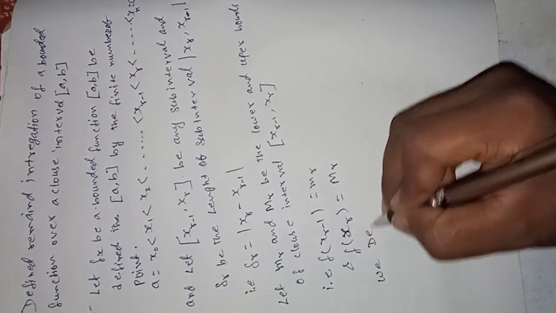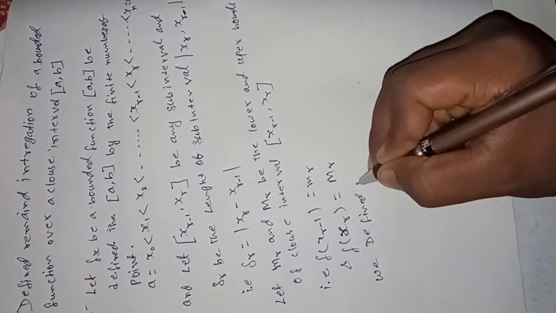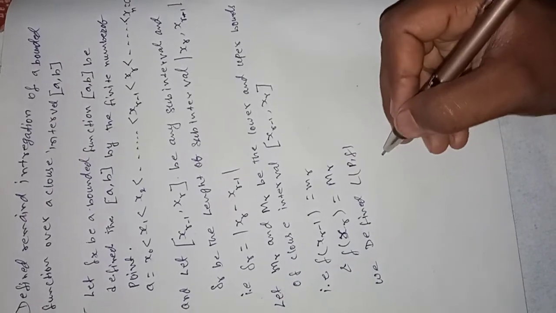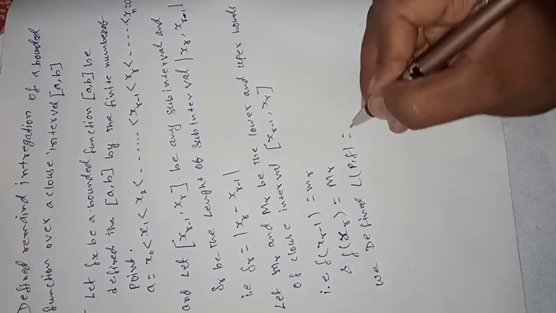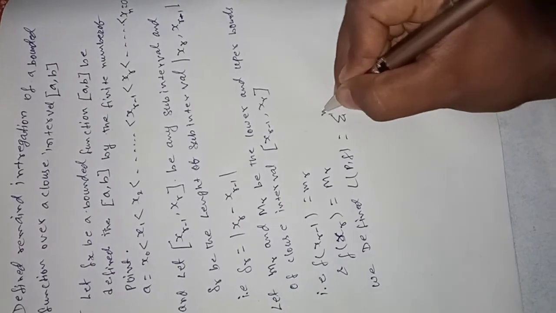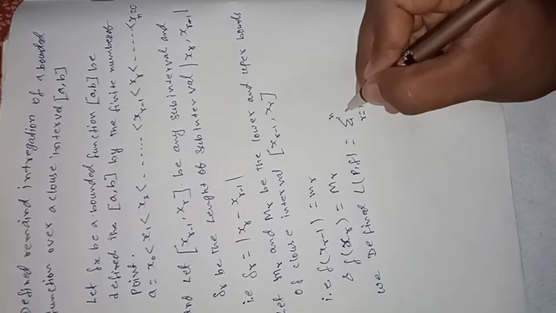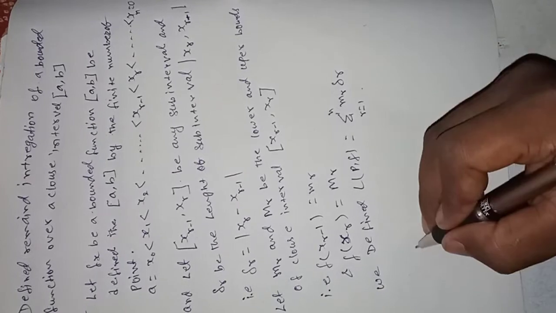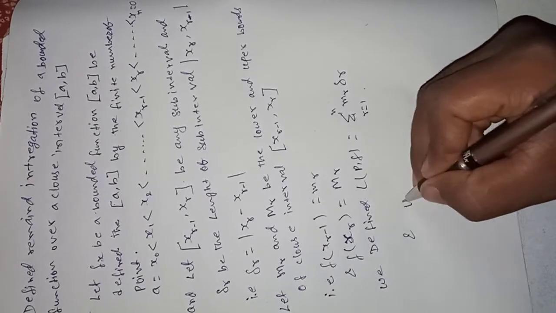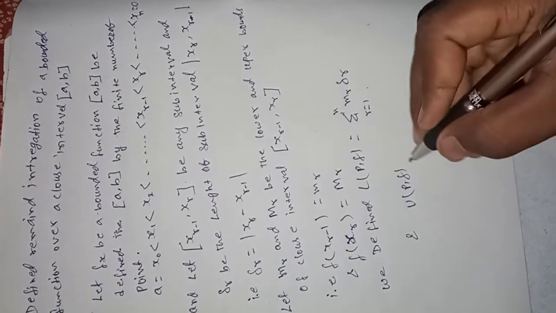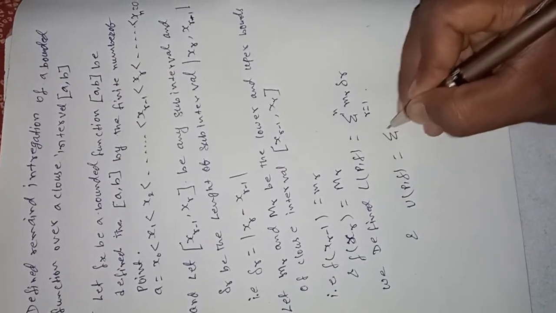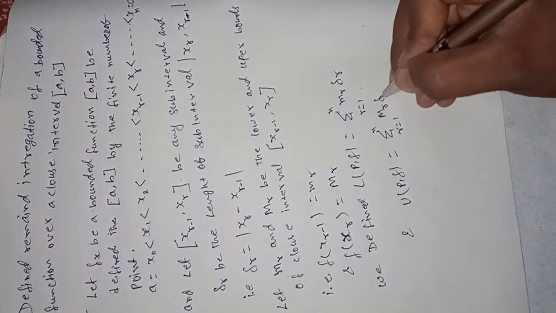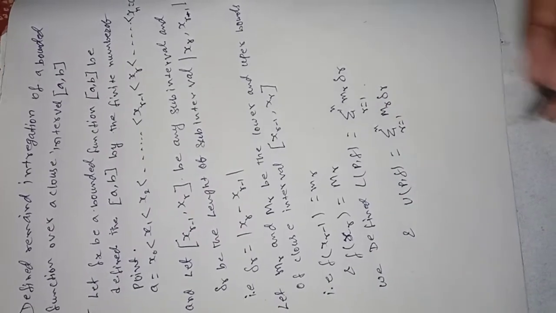We define LPF, the lower partition function, equal to the summation of r = 1 to n of m r del r, and UPF, the upper partition function, equal to the summation of r = 1 to n of capital M r del r.